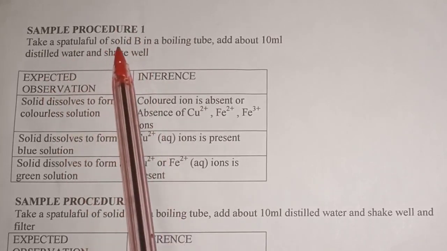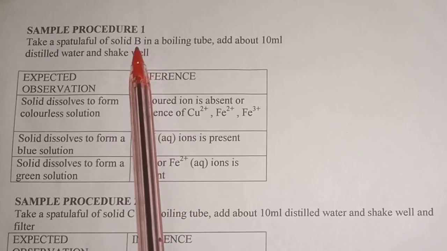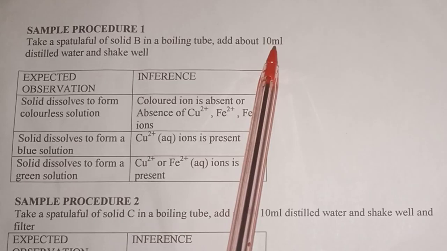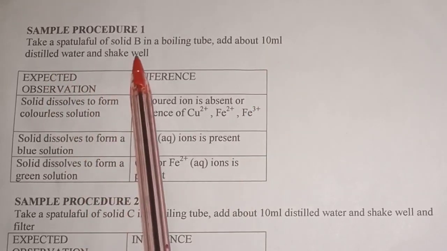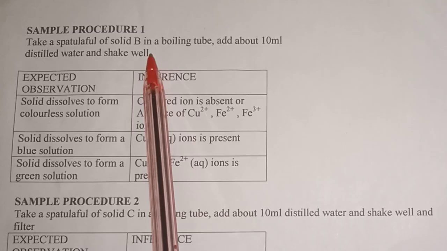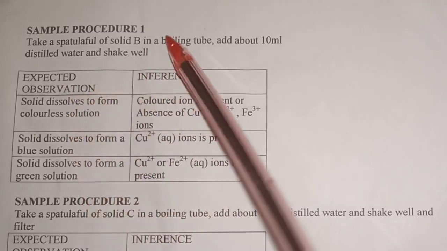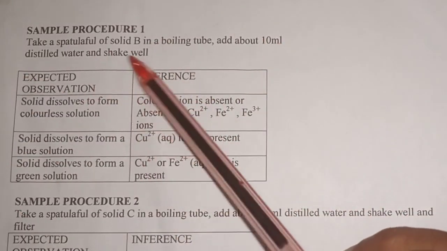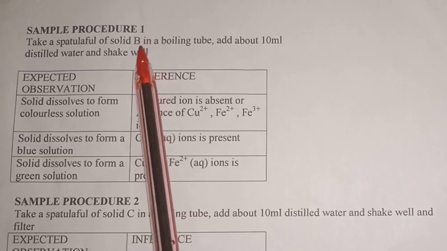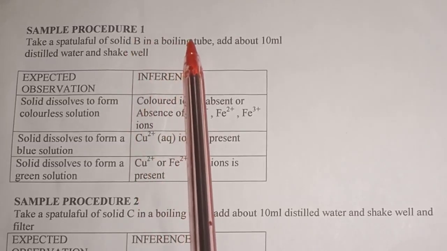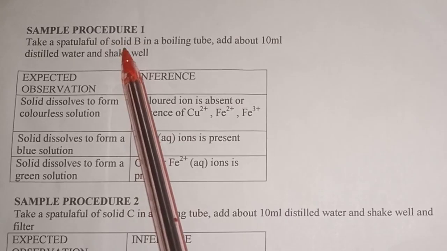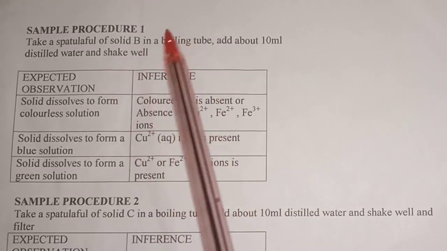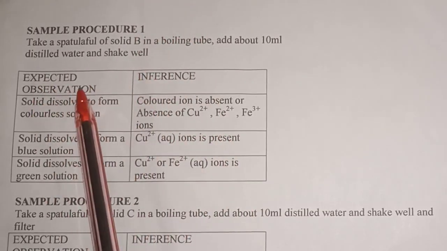You have here sample procedure 1: take a spatula full of solid B, an example, in a boiling tube and add about 10 milliliters of distilled water and shake well. Now expected observation: remember you are taking a solid, putting it in a boiling tube and adding 10 ml of distilled water, and you shake the mixture. The observation you can get is this solid may dissolve in the distilled water to form a colorless solution, or this solid may partially dissolve in that water to form two layers, maybe a colorless filtrate and a white residue.